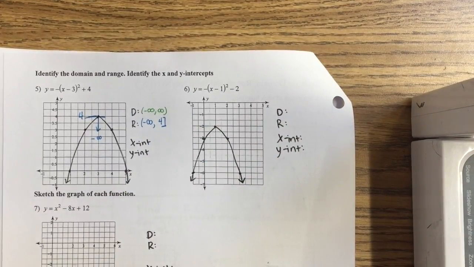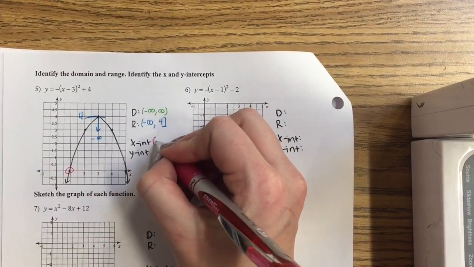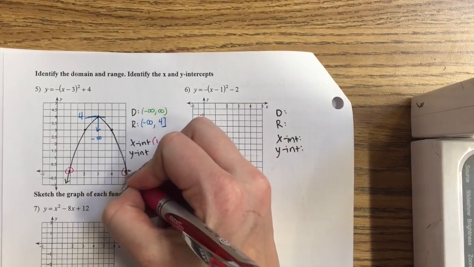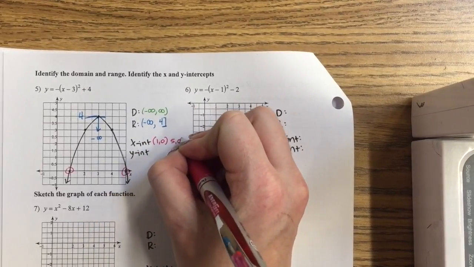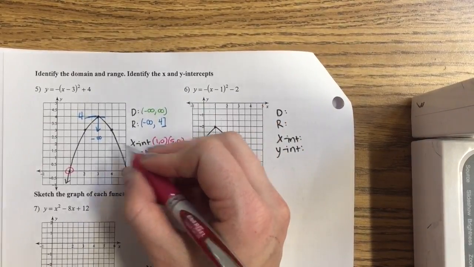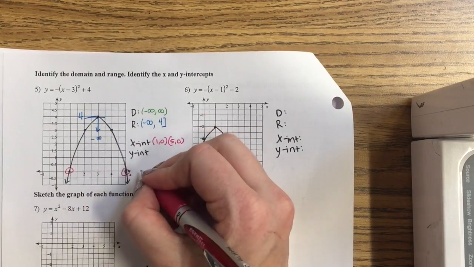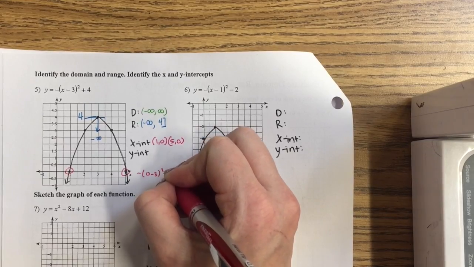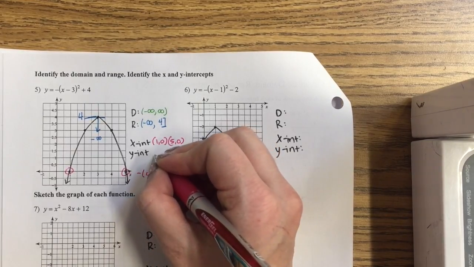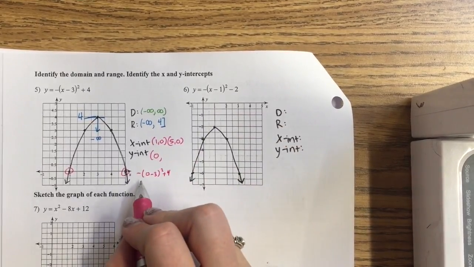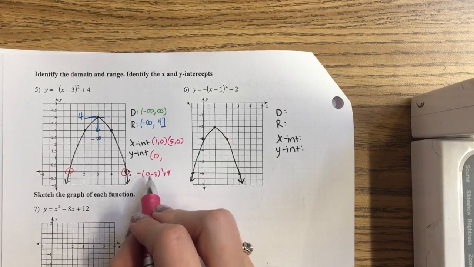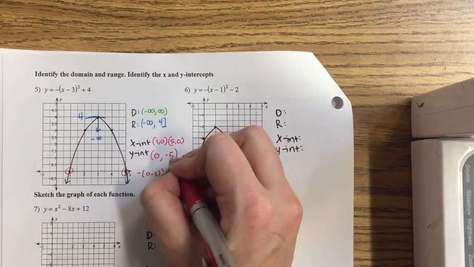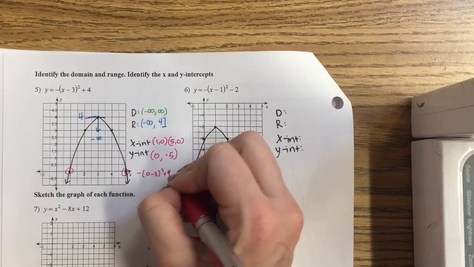My x-intercepts will be 1, 0, and 5, 0. My y-intercept doesn't show up, so I would plug in a 0, and then whatever my output is, that would be a -5 when I enter this into my calculator.